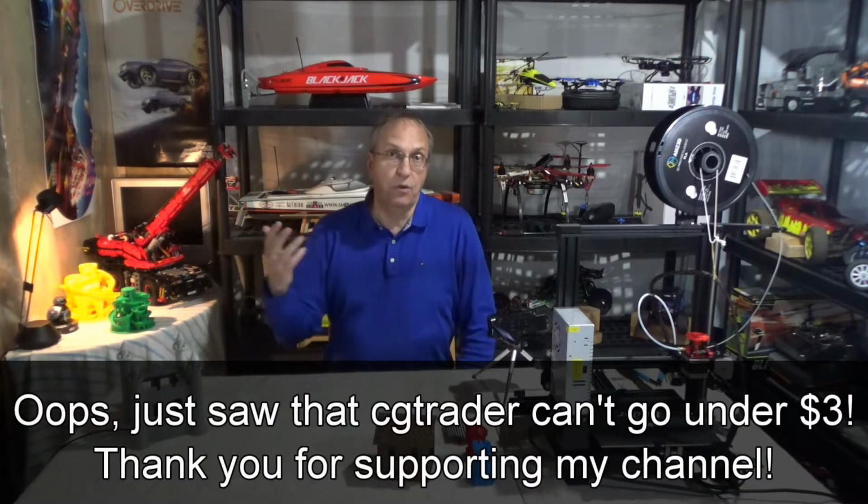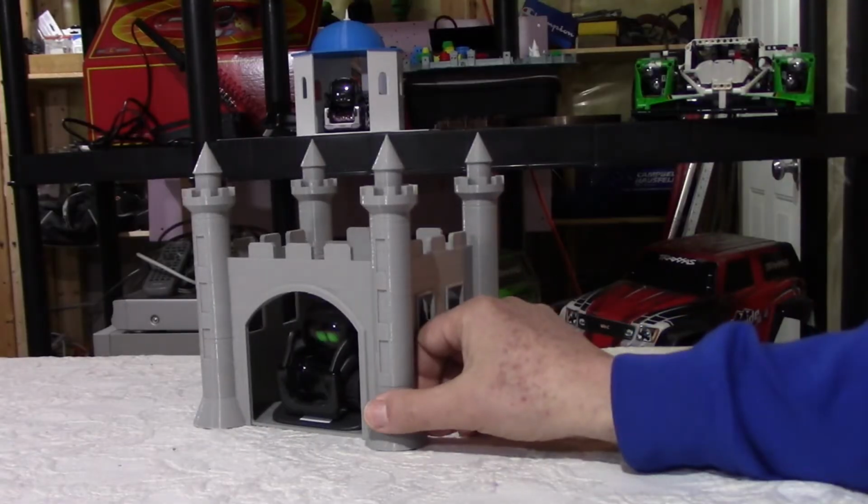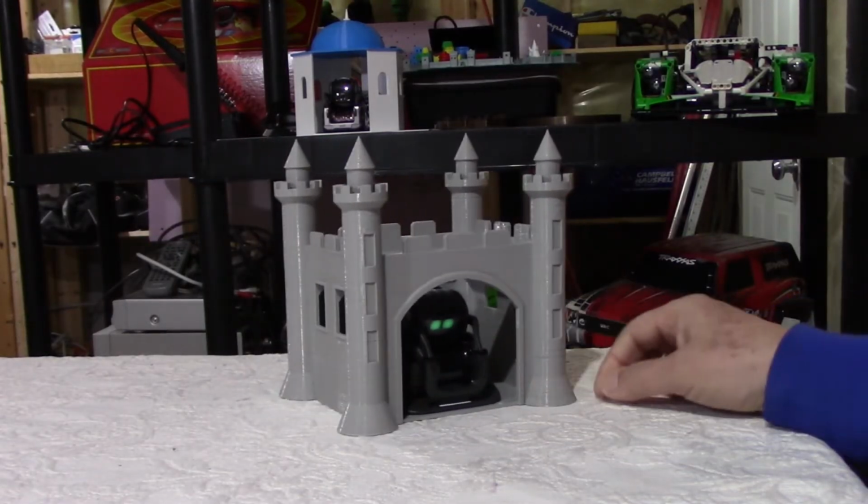I'll put the file for the castle, not on thingiverse.com this time, but on CGTrader because I want to charge for it. I did a lot of work, and I thought that maybe, to support my channel, I will only charge $2, so that's nothing. And you can have a nice castle for Vector to put on your desk, your table, or even your bar, like some subscribers have told me.